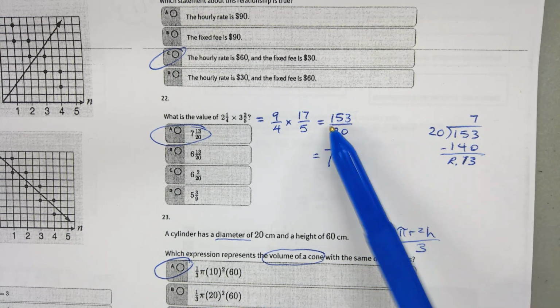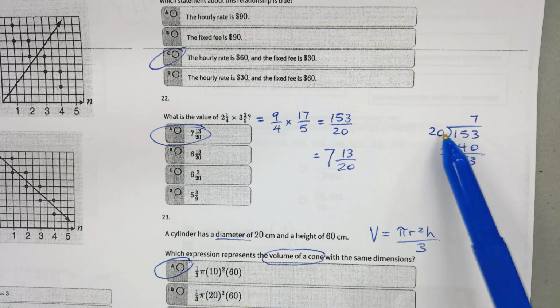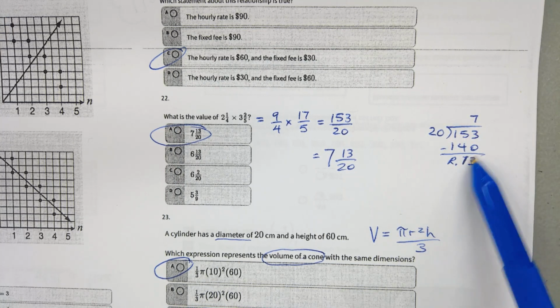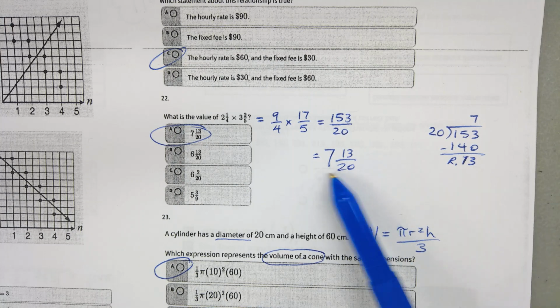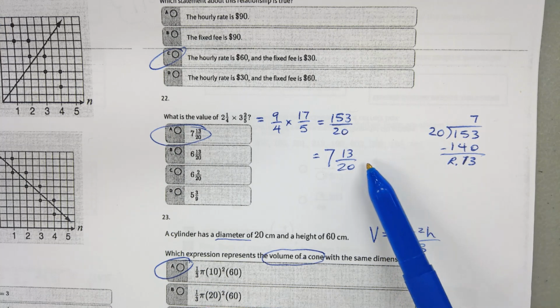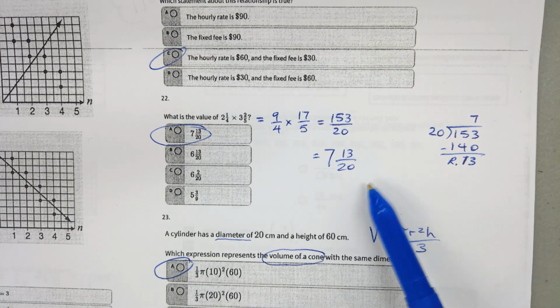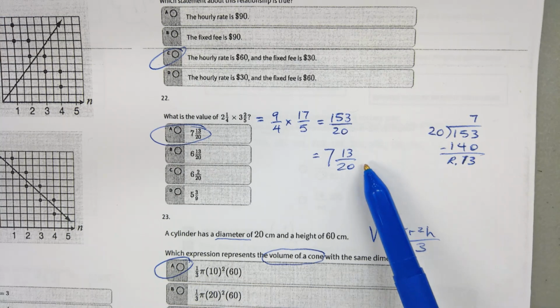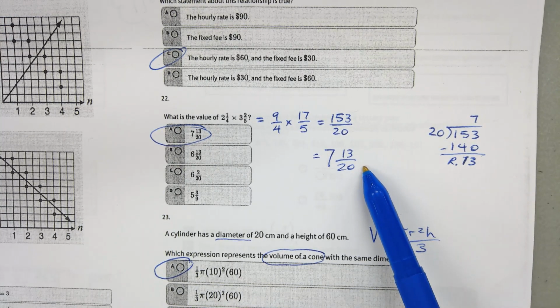Right, you have to see how many times 20 goes into 153. So long division. Back to long division, it goes in 7 times with a remainder of 13. So when you rewrite it, you get this. On the final exam, as I mentioned, you have to keep everything in fractions, and your final answer will be in mixed number form.